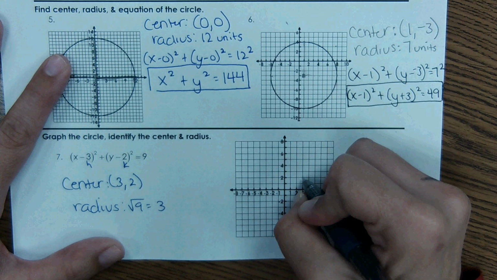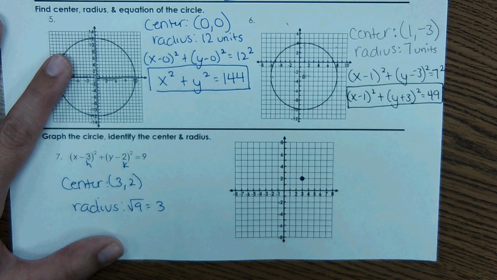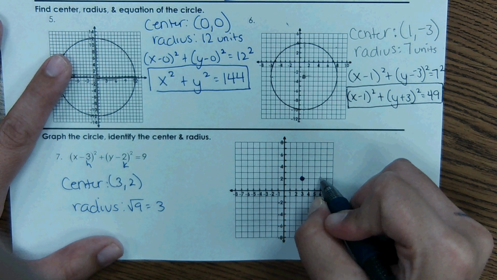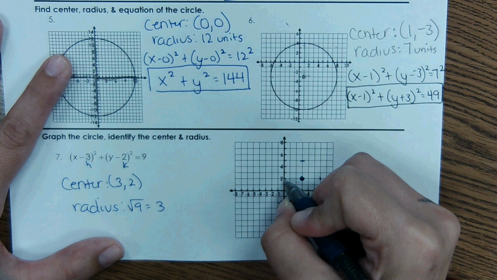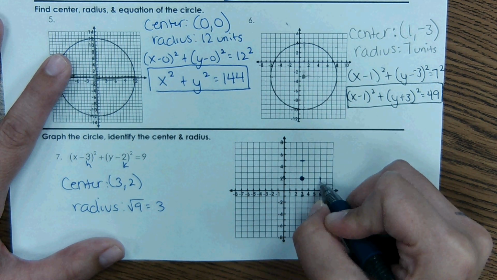Once we have these two numbers, we can graph it. So center is at 3, 2. And then the radius of 3, just go 3 units away from that center in all the directions. And then graph the circle.